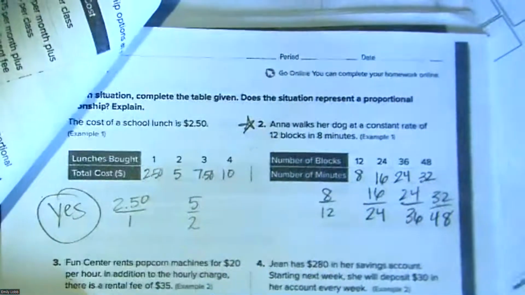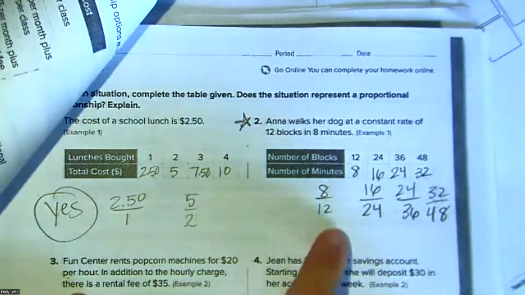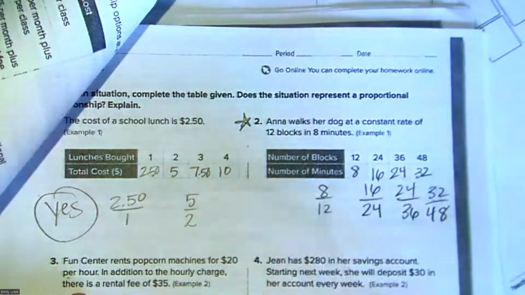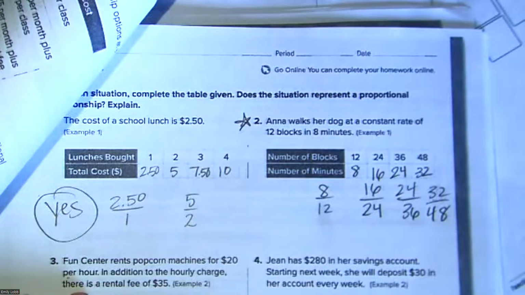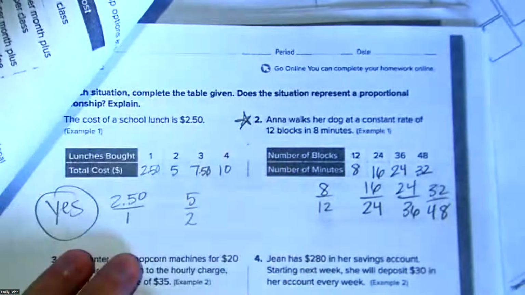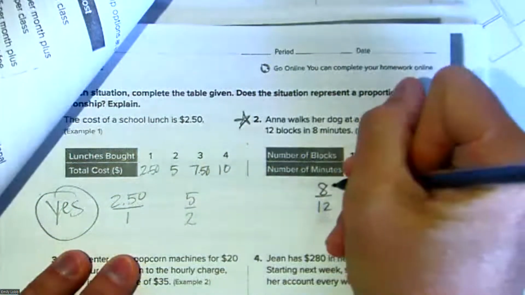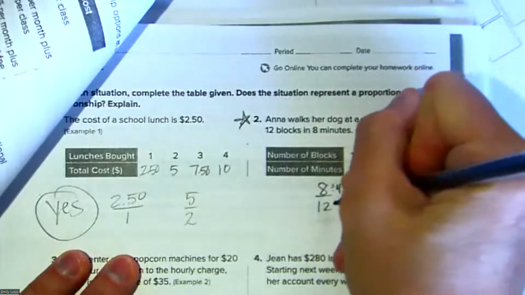Why is it not proportional? What can I do? How can I simplify, guys? We have a few more minutes and we gotta get through this. How can I simplify 8/12? I can divide them both by 4. If I divide them both by 4, it becomes what?